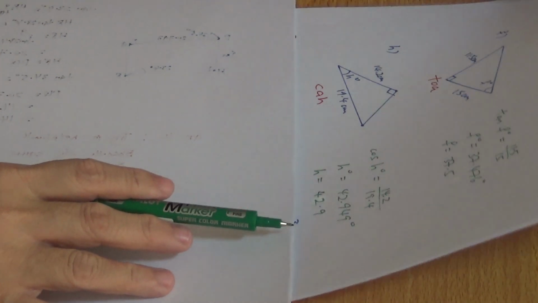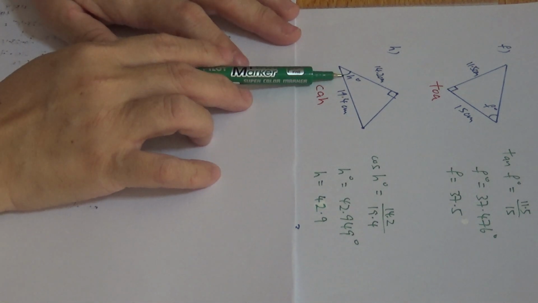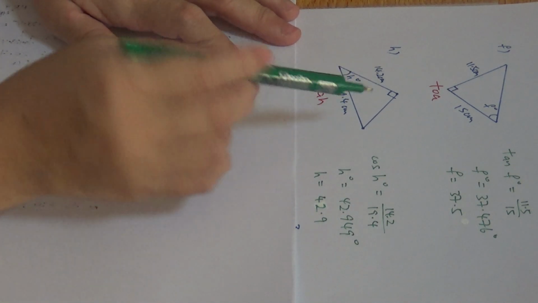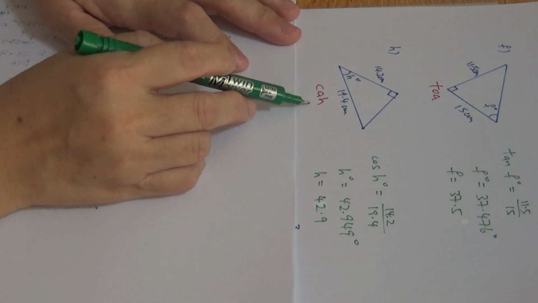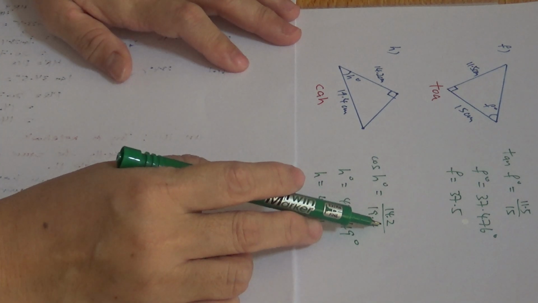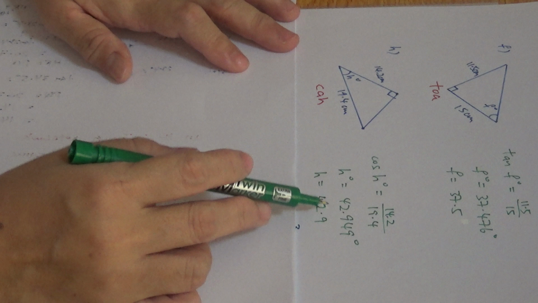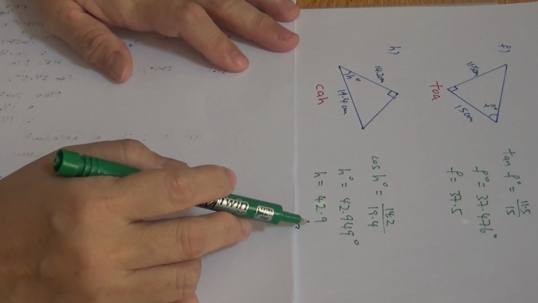Now part H. If you look at this angle, this is the adjacent, this is the hypotenuse. I use CAH, so it's 14.2 over 19.4. You get this answer, and this is the final answer.